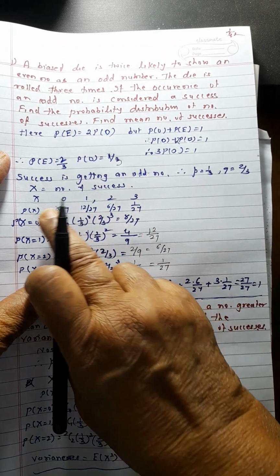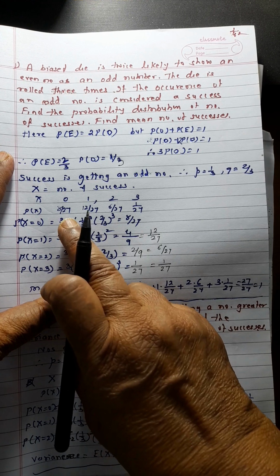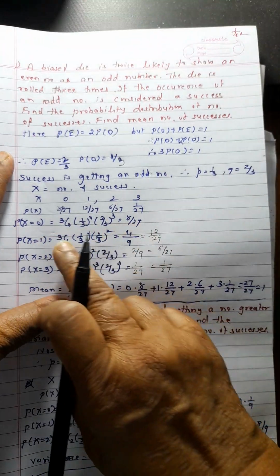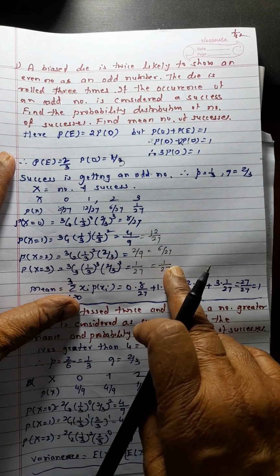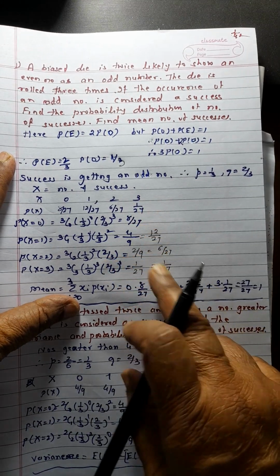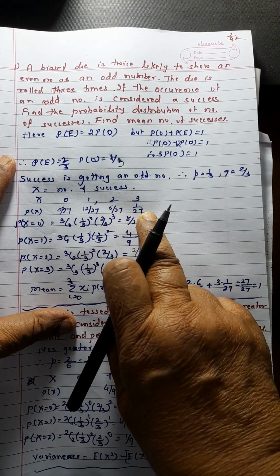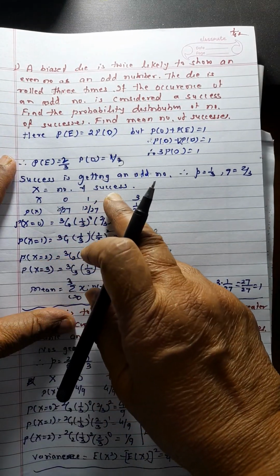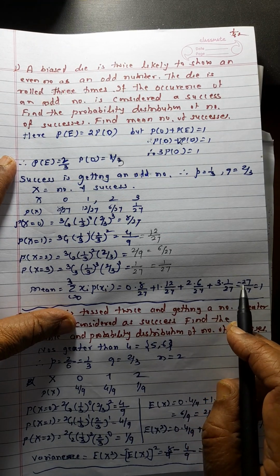Here P(X) is found by the binomial distribution, because the die is thrown repeatedly and success is defined here. So find X equal to 0, X equal to 1, X equal to 2, and X equal to 3. When you find all of these, check whether their sum is 1 or not, and write them in the table. Because we want a table, you have to write the table. And the mean will be this into this plus this into this plus this into this plus this into this. Multiply and add. It will be 27 by 27.